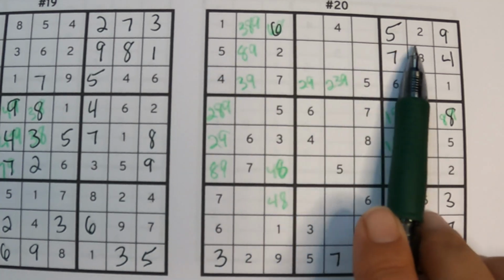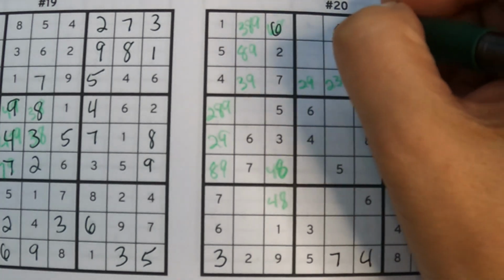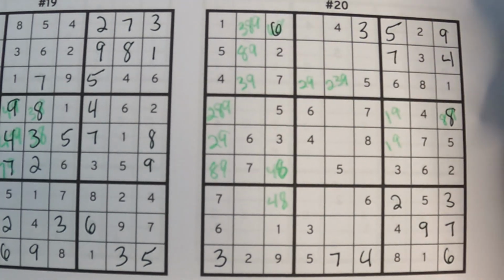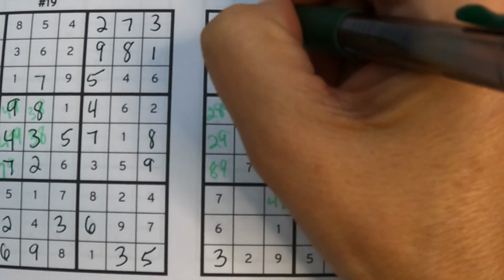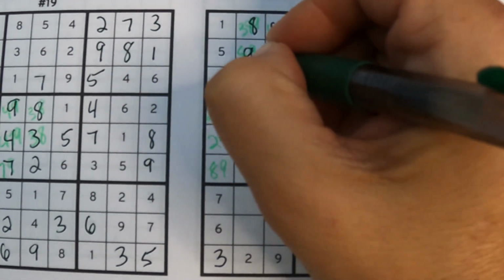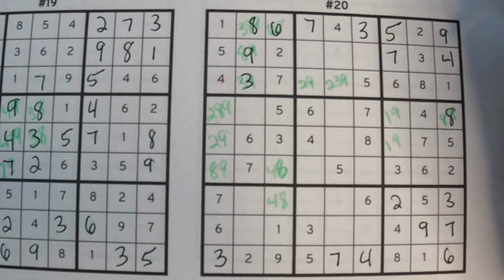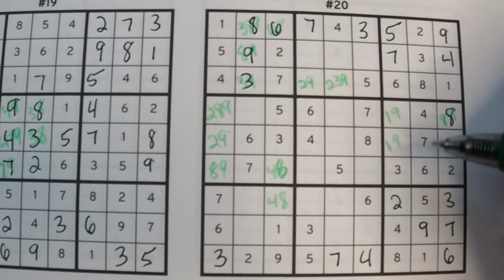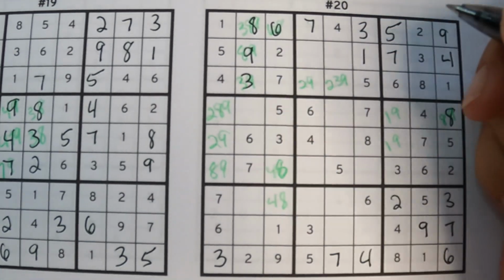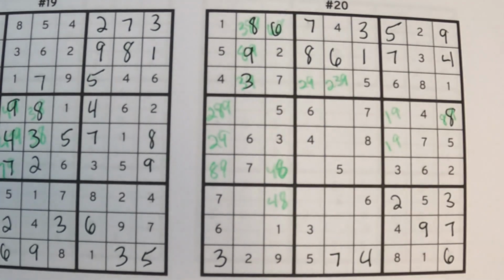For this row now, we're missing 3, 7, and 8. We've got 7 and 8 here, so this is our 3. 7 here, so 8, 7. That 8 makes this our 9, 3. For this row now, we're missing 1, 6, and 8. We've got 6 and 8 here, so this is our 1. 6 here, so 8, 6.